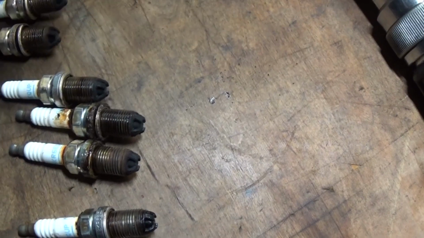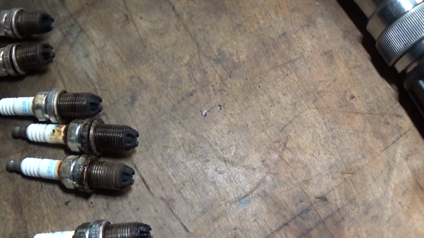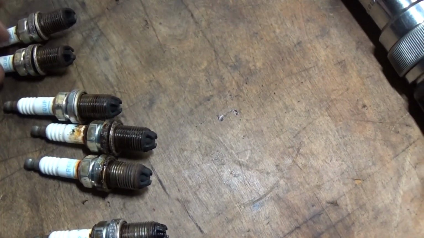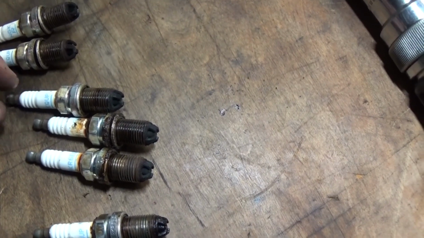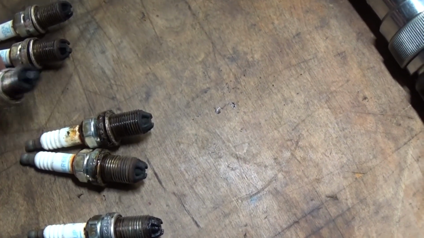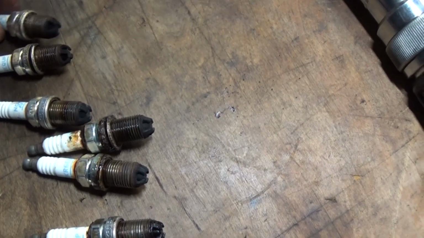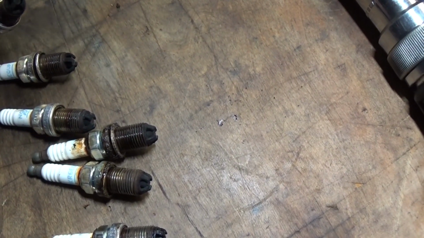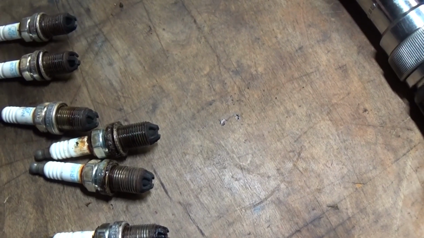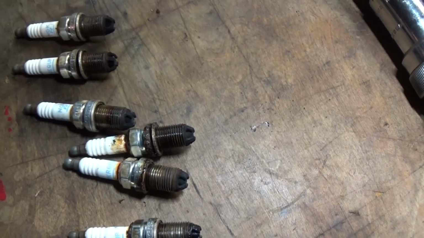And you can see the plugs are pretty badly fouled. I believe this is not the cause. This is the effect of most likely the mass airflow sensor, or maybe even burning oil at this point because of the mileage. So I got new plugs in, and let's start it up and see what we got.